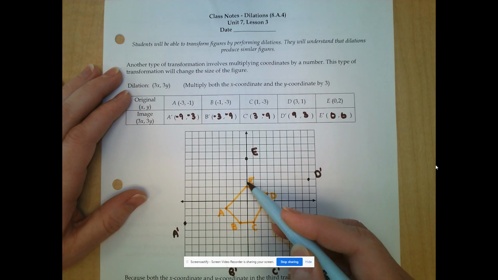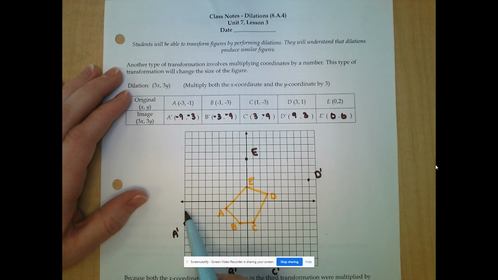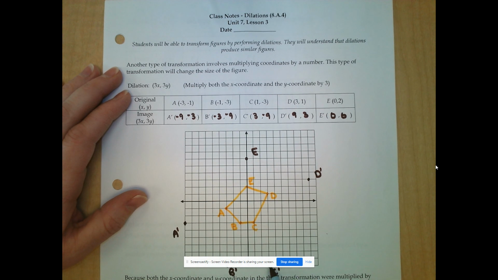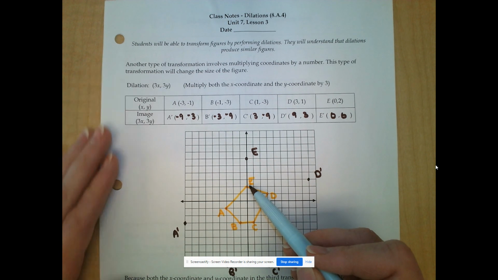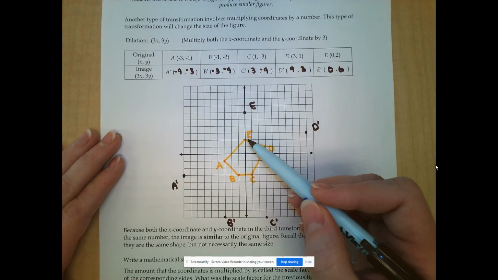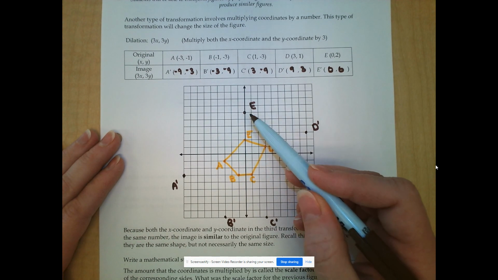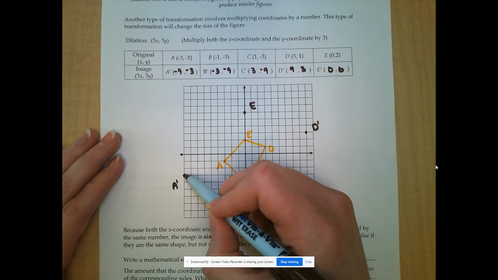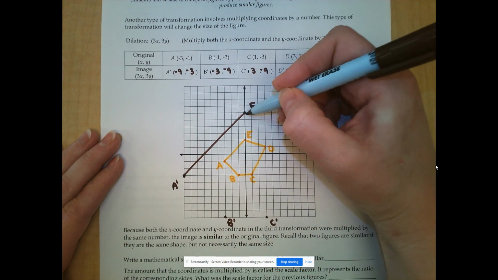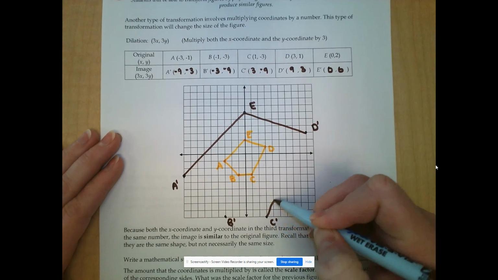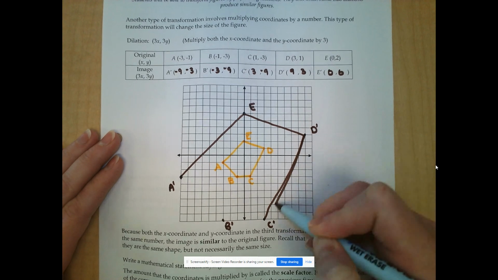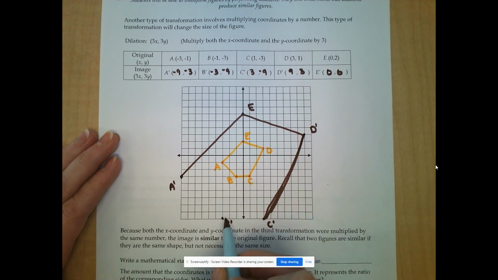So the one that didn't do the same movement as the rest, like you'll notice A got further left and lower. B got lower and further left. C got lower and further to the right. E is the only one that didn't really do that because E only moved straight up. If something is on an axis and you're multiplying only, it will stay on that axis. So when I go to connect these, you are going to hopefully notice something about the new shape, other than my wiggly line segment there.